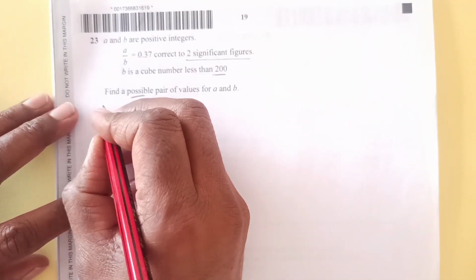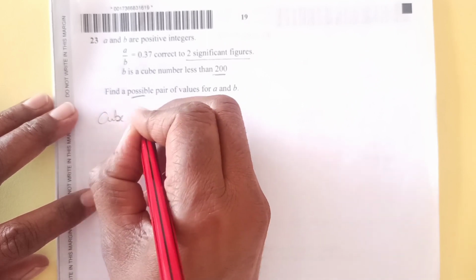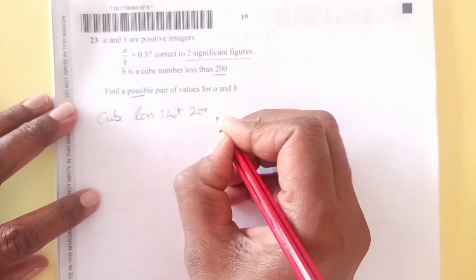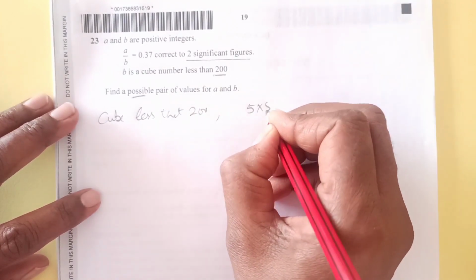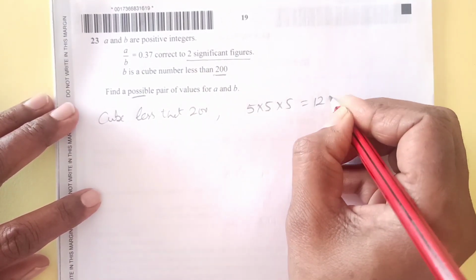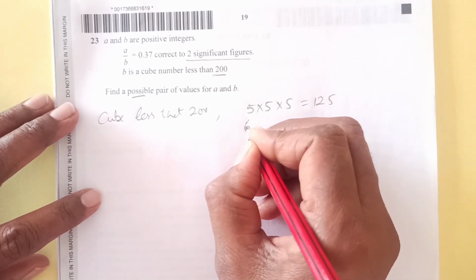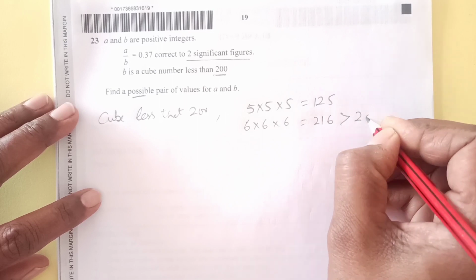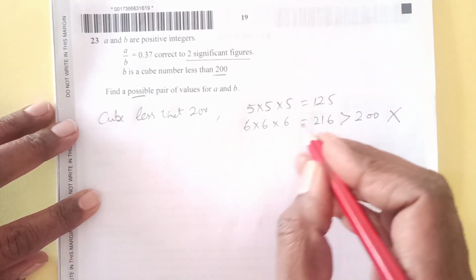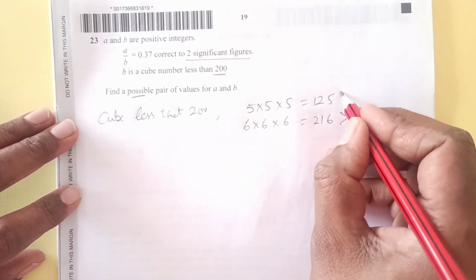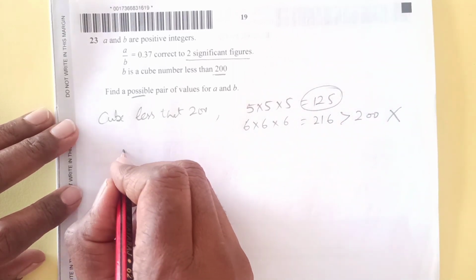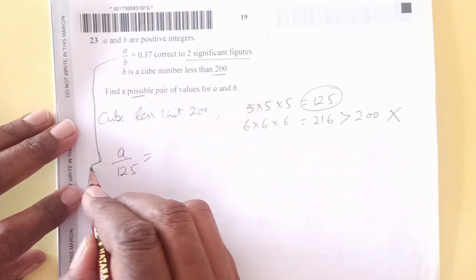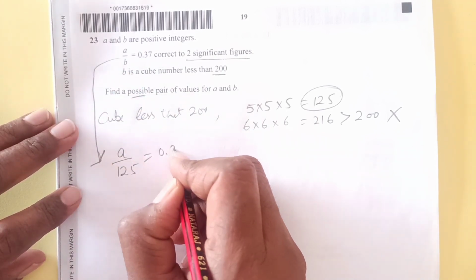So cubes less than 200, maybe if we take 5, this is 125, and if we take 6, that's going to be 216, which is greater than 200, so we are not going to take this. So let's take the cube number as 125. So a over b, a over 125, is given to us here as 0.37.